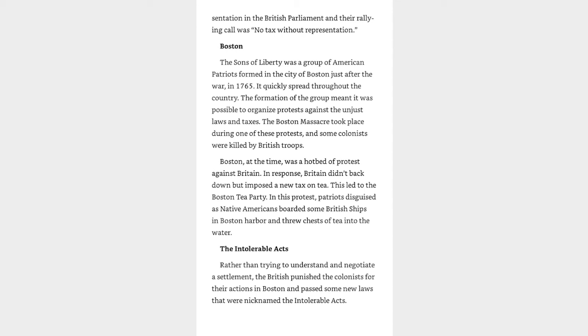Okay, here's the Boston paragraph. Boston. The Sons of Liberty was a group of American patriots formed in the city of Boston just after the war in 1765. It quickly spread throughout the country. The formation of the group meant it was possible to organize protests against the unjust laws and taxes.